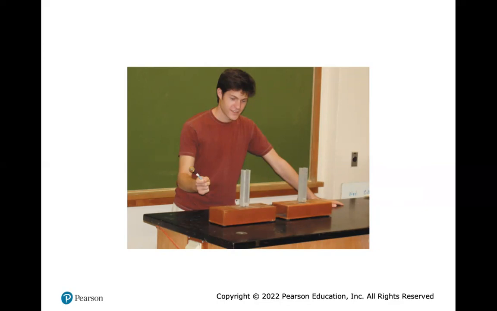These resonance boxes are also used to show beats. You have a little piece of metal that you can slide up and down to change the frequency of one of these. But in this demonstration, you have them both together, and you just strike one of these tuning forks.